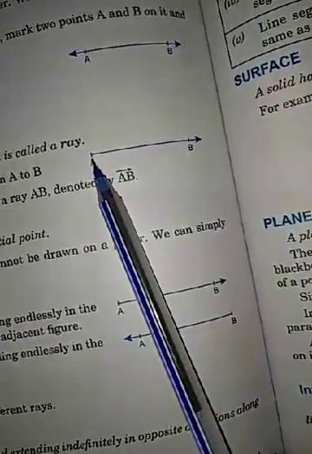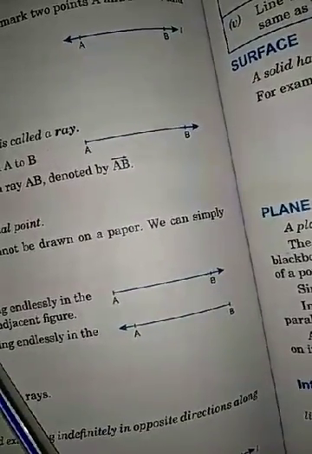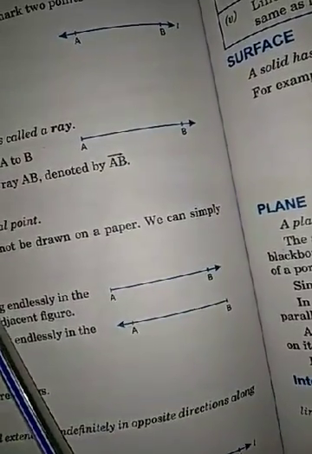A ray has only one endpoint. This endpoint is A. Since a ray is endless in one direction, it cannot be drawn on a paper. We can simply represent a ray as shown above. A ray has no definite length.